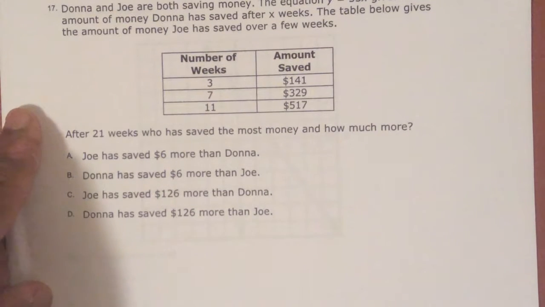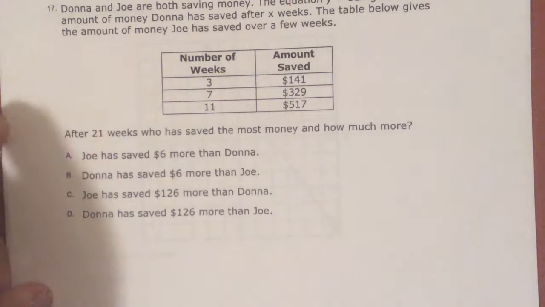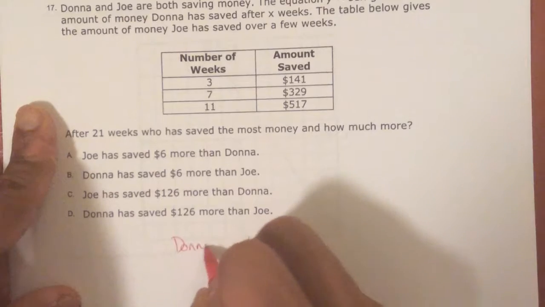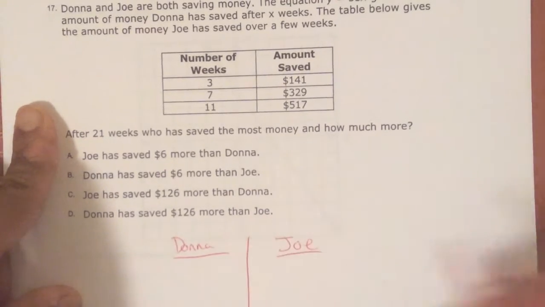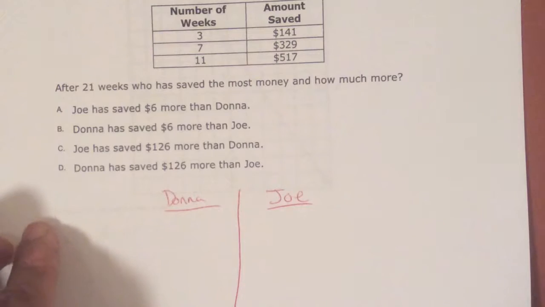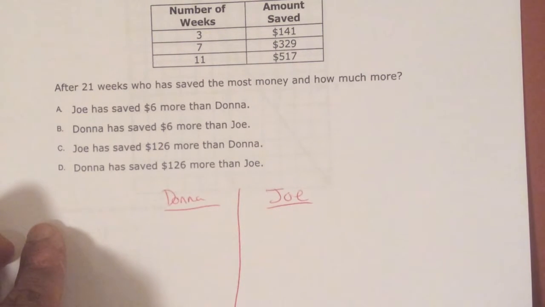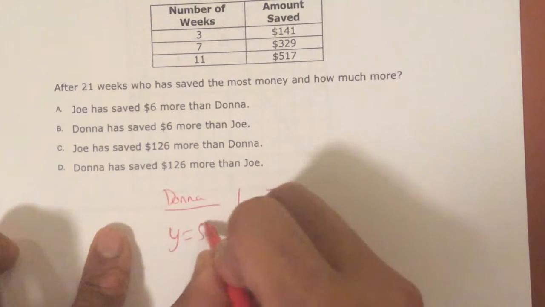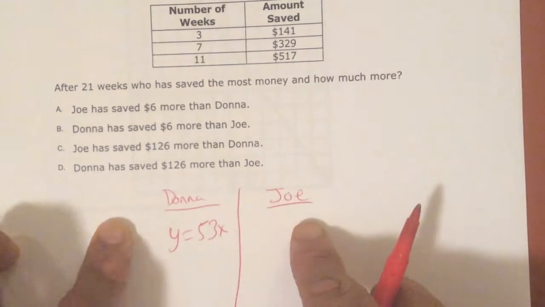Donna and Joe are both saving money. The equation y equals 53x gives the amount of money Donna has saved after x weeks. The table below gives the amount of money Joe has saved over a few weeks. After 21 weeks, who has saved the most money and by how much? Well, first thing I need to do is find an equation for both Donna and Joe, because that's what I need to be able to find how much money they've saved over a certain amount of time. So Donna automatically gave me the equation 53x. All I need to do is find Joe.